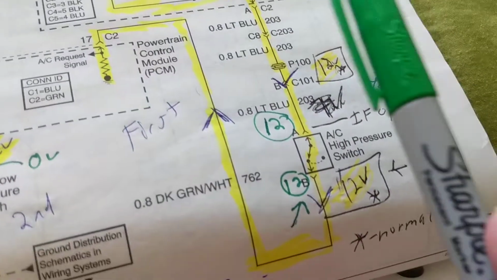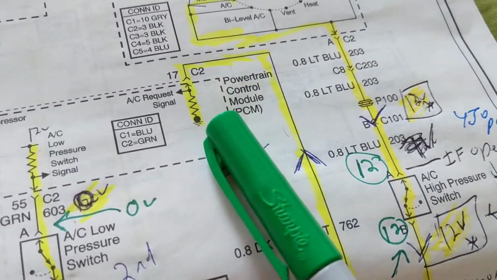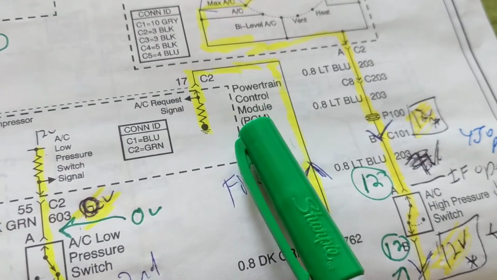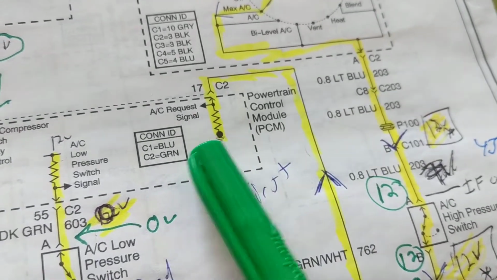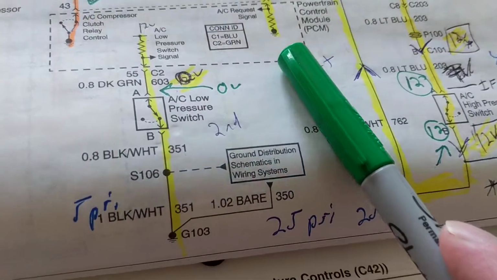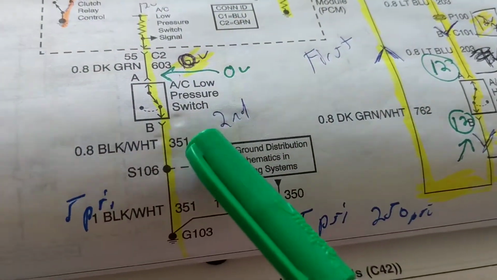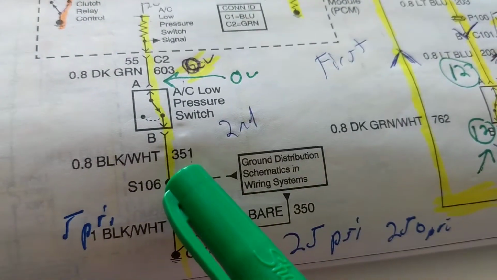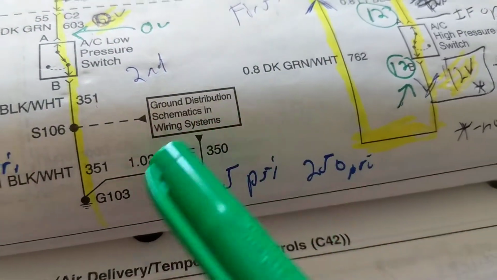Now it's going to close, and now it sends a request, a command. You're with a passenger. The passenger says, again, open up that air conditioning. It's an AC request signal. The AC request signal says, okay, not so fast. What do we need? We need the AC low pressure switch to also be closed. That means when this is closed, the pressure is not too low.